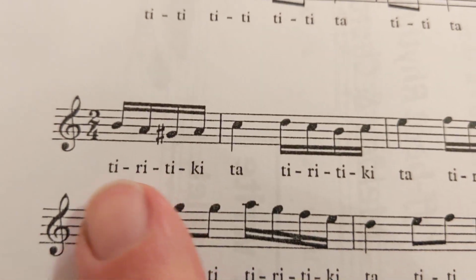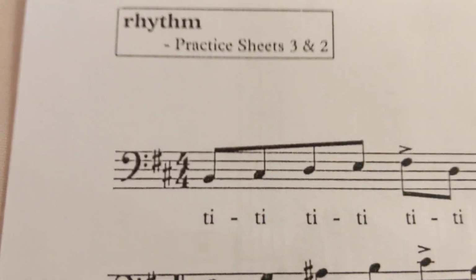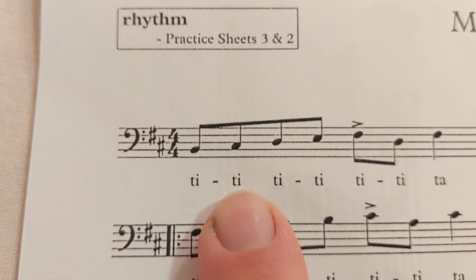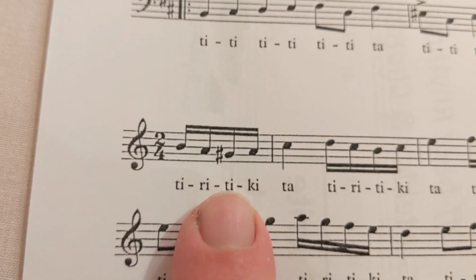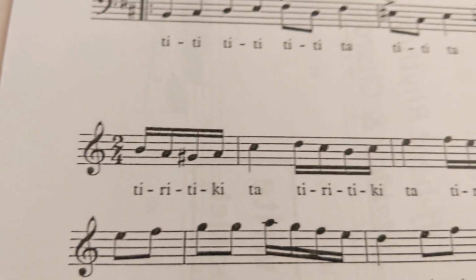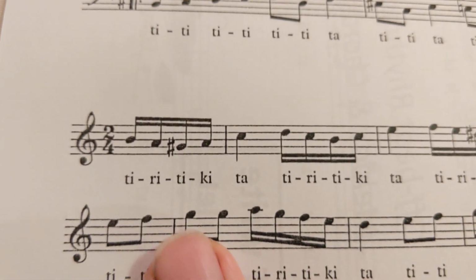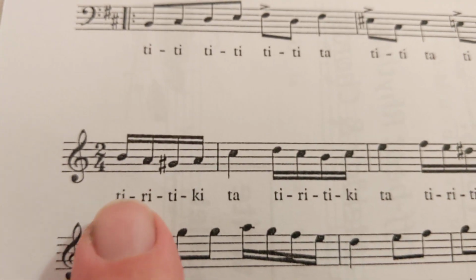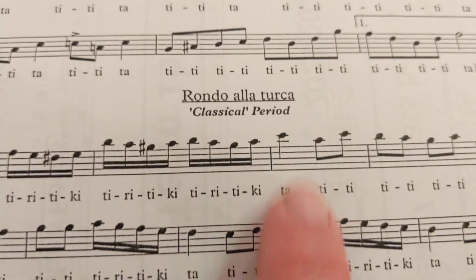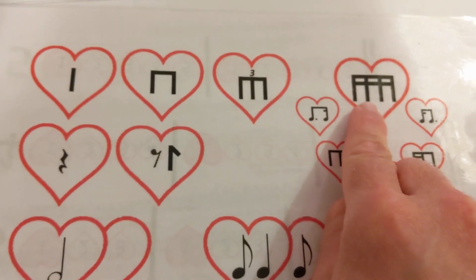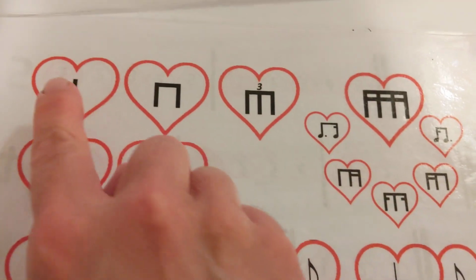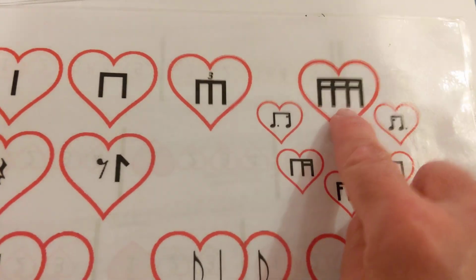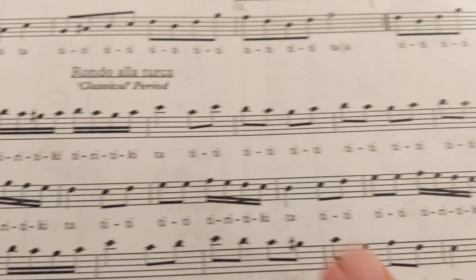Starts with tiri-tiki. Now, let me just remind you, this was ti ti. And here you also have ti ti, but you have 2 extra notes which make it all sound a bit quicker. So, tiri-tiki-ta, tiri-tiki-ta, tiri-tiki-tiri-tiki-tiri-tiki-ta. That's this one. Ready and go. And then we go on to this bit here.